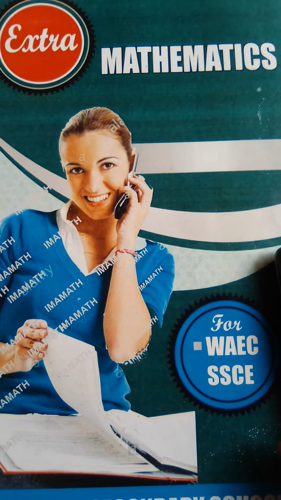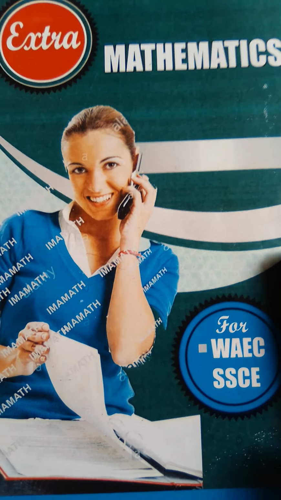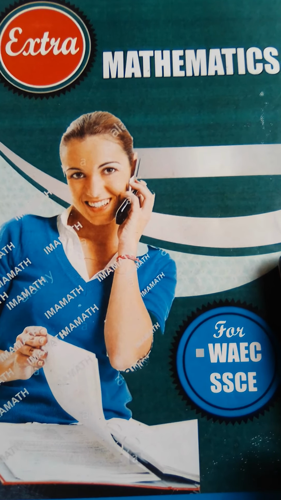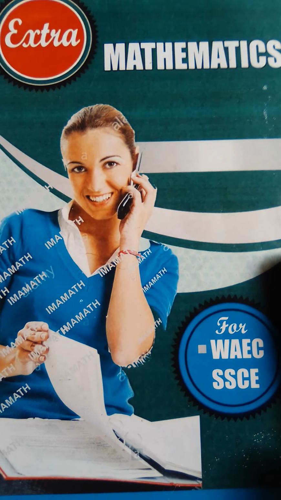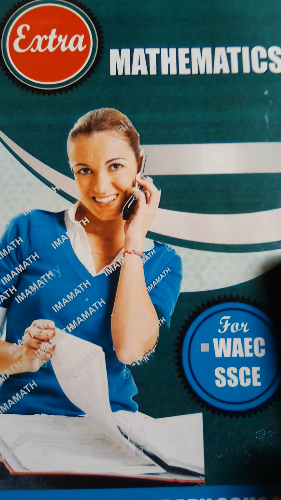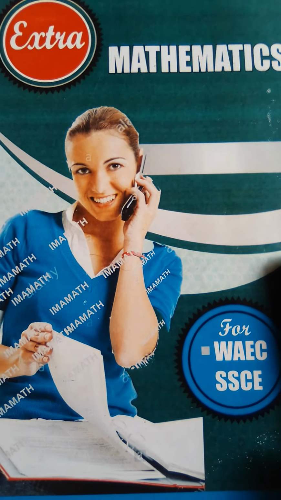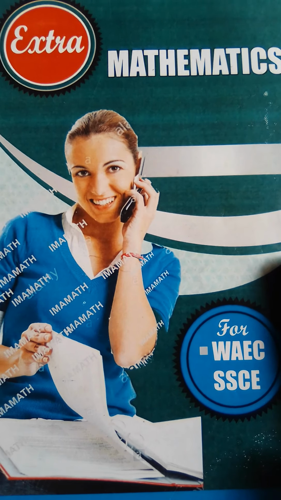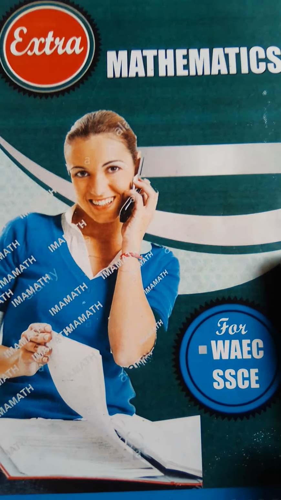Also, the equation 2x + 3y = 5z is a linear equation in three variables, because it contains three unknowns.